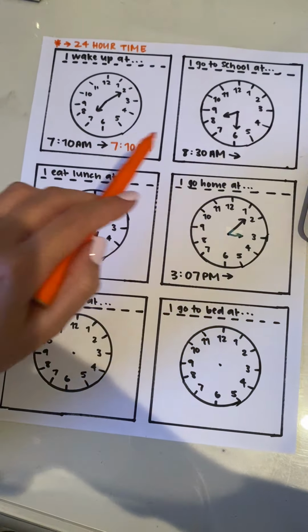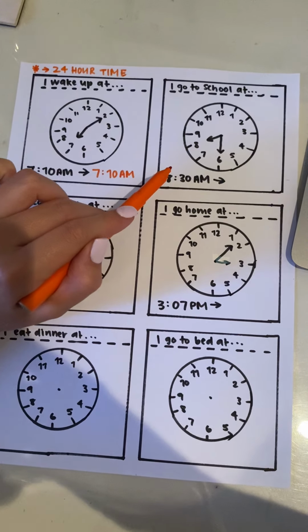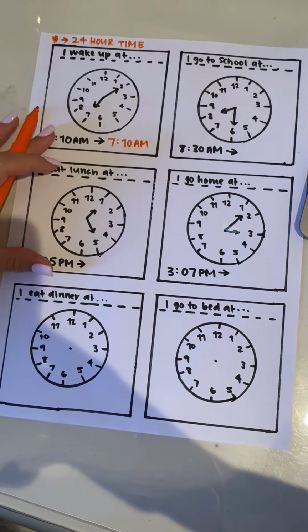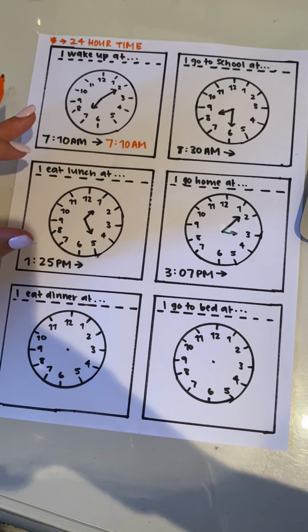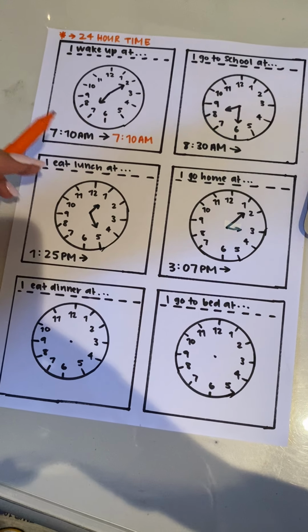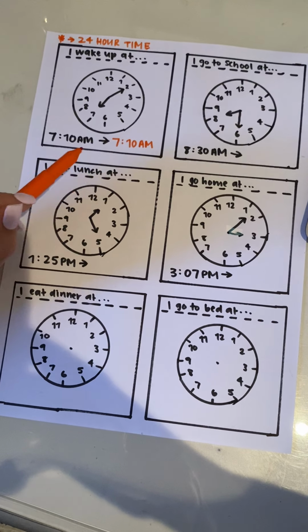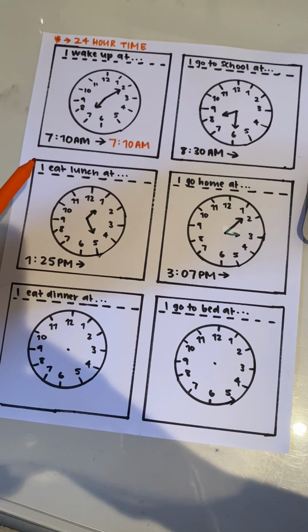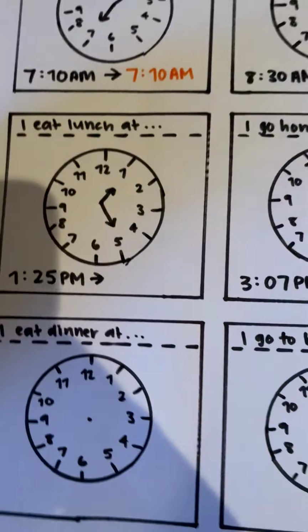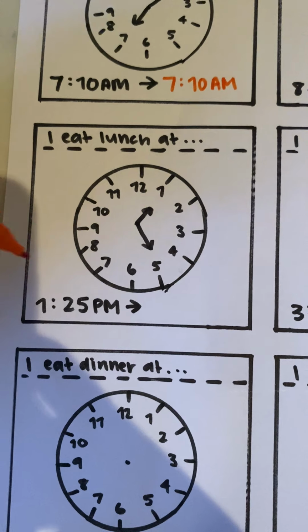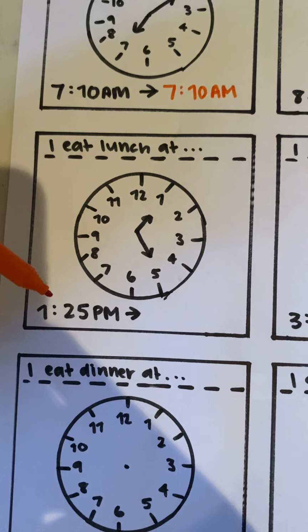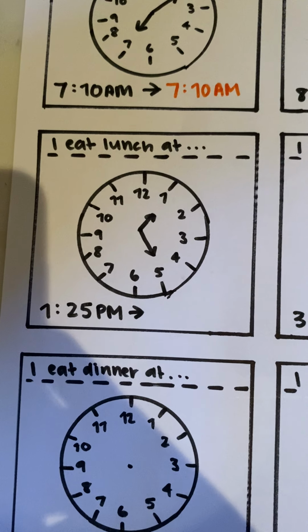So then after students have completed their timetables using only the 12-hour notation, they are to swap with a partner and convert the appropriate times to 24-hour times. So the 24-hour notation is to be written below, or next to rather, the 12-hour notation. So for example, we've got I eat lunch at 1:25 p.m. My partner that I've swapped with has already swapped with me and they've already written their 12-hour notation.